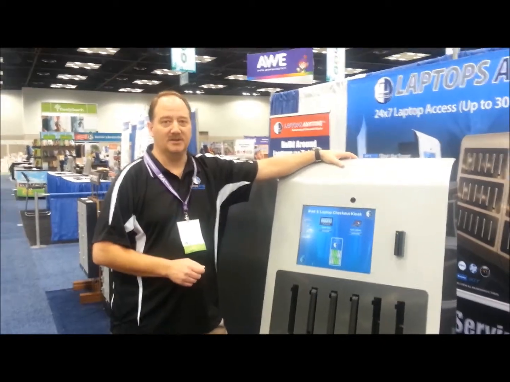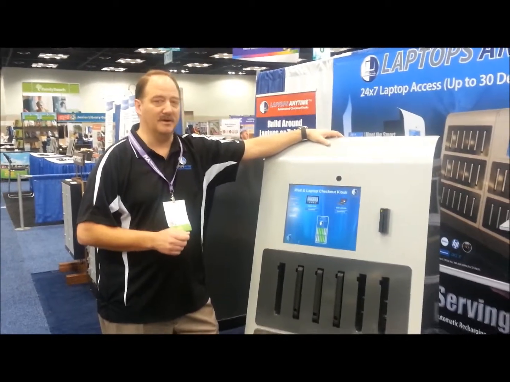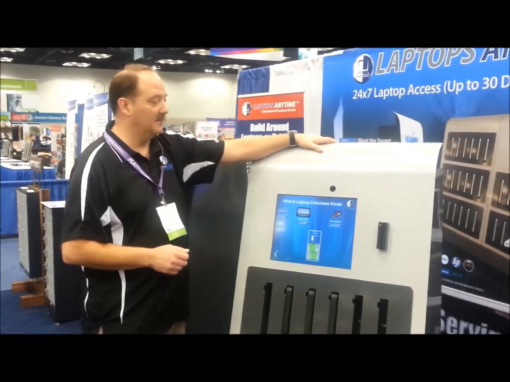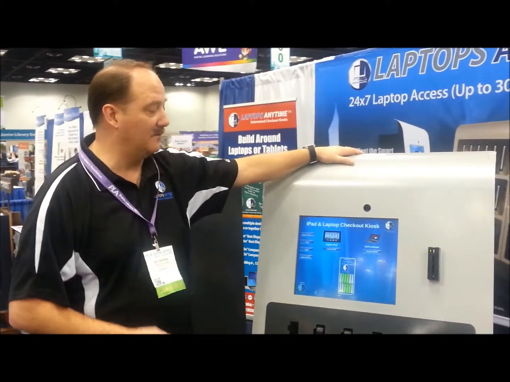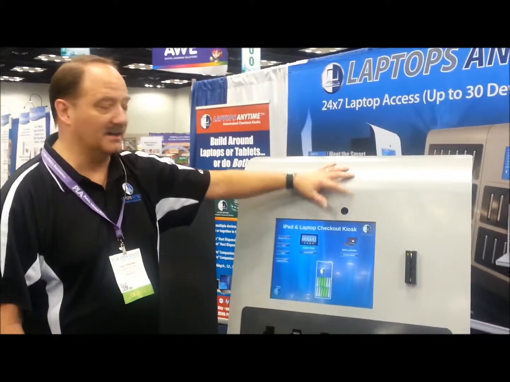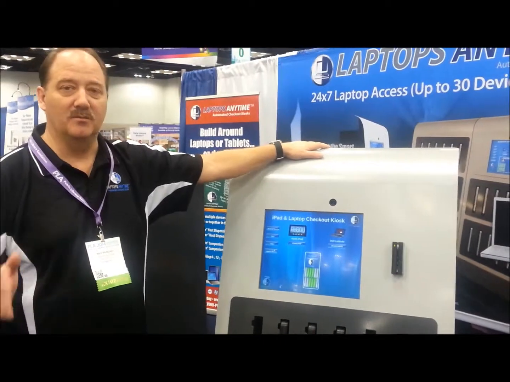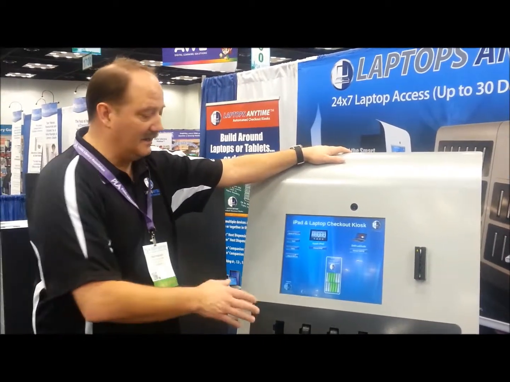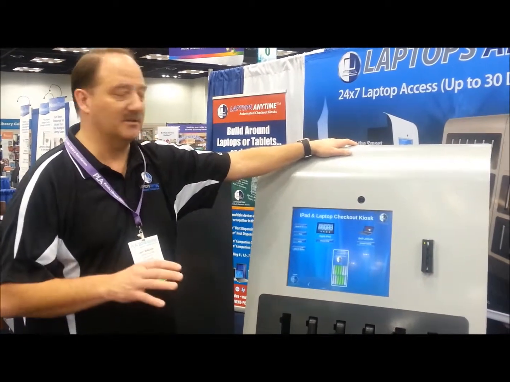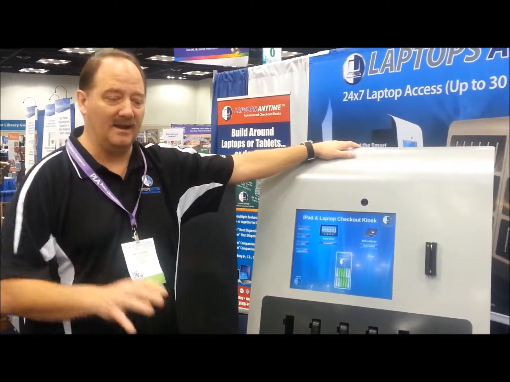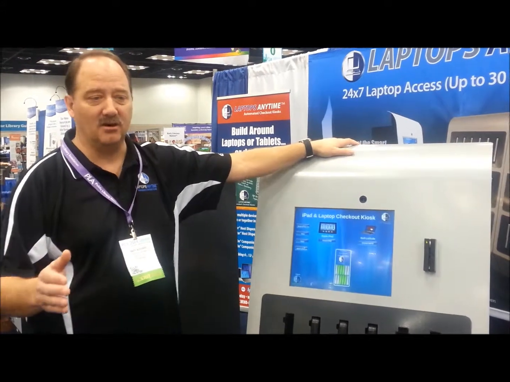A couple of new features that we introduced in the last couple of months. One of them is what we call our patented event capture, and that means that the camera on the kiosk is actually taking pictures before and after the rental. Anytime a device is ejected, the camera takes a series of shots before and after the ejection, and that's all configurable by you.